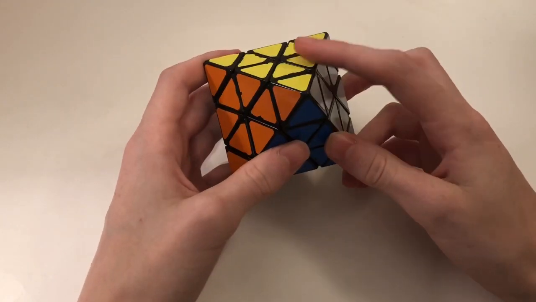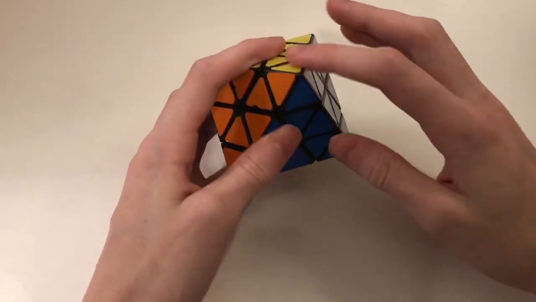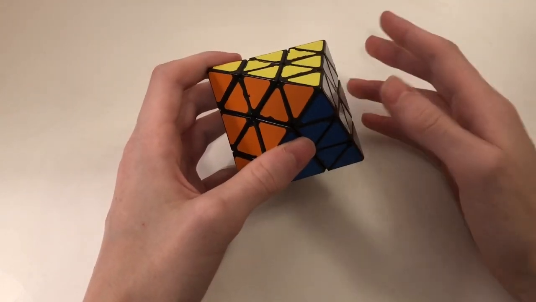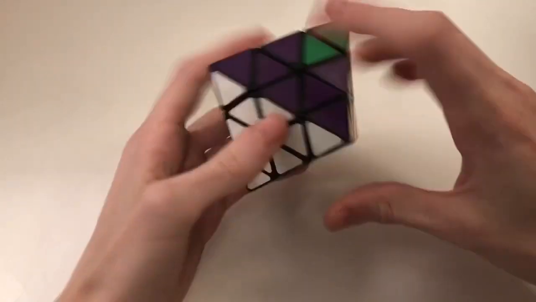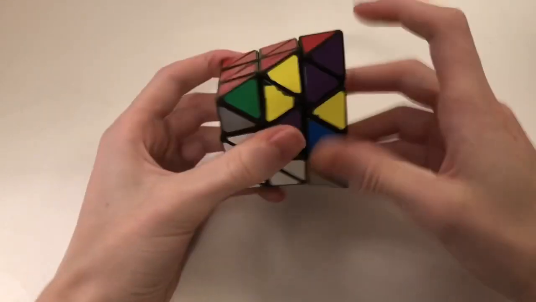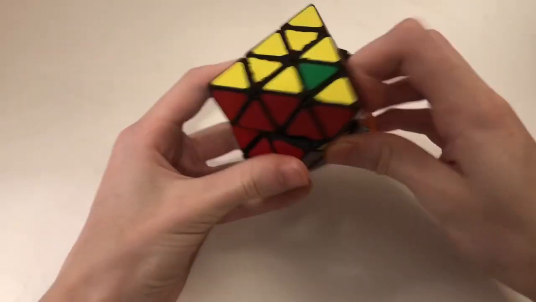Today I wanted to just talk about alg generation for FTO. Lately I've been experimenting and working around with algorithms for last three triples. Basically, the last step of the solve. I'm just going to do some random moves and stuff.